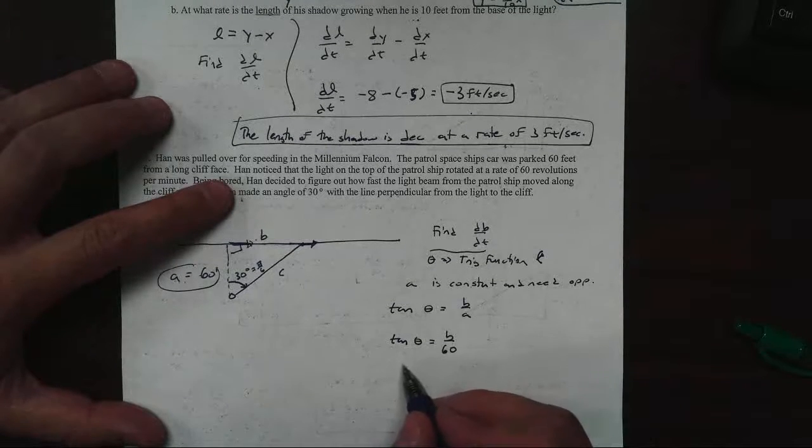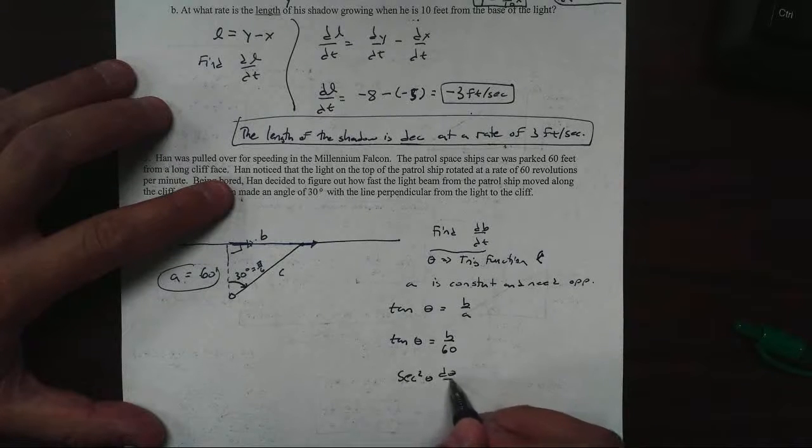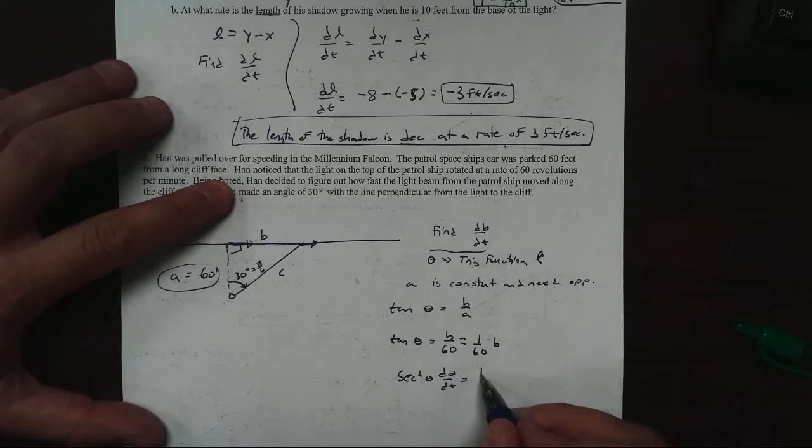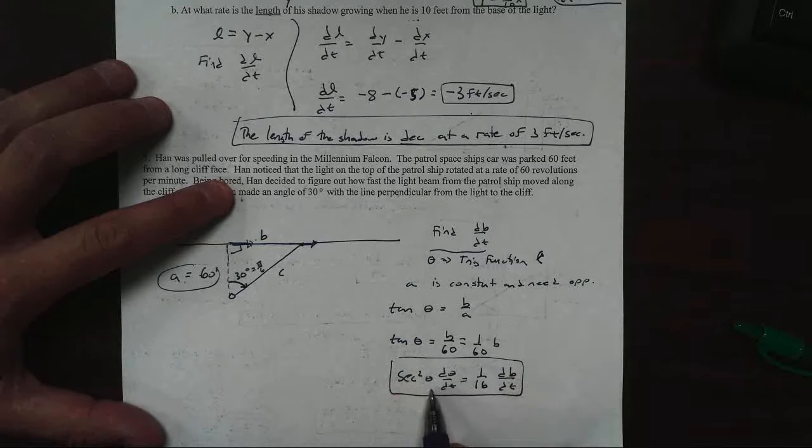Once I get here, I'm going to take my derivative. I get secant squared theta d theta/dt equals, and again, I can just write this as 1 over 60 times B. Makes the derivative much easier. 1 over 60 dB/dt. So there's my derivative. So I need to take a look at everything I need.